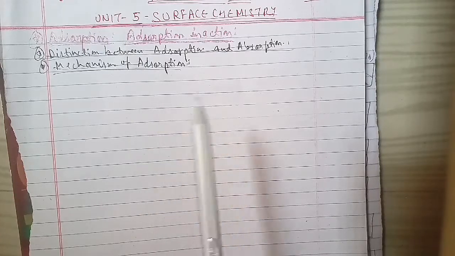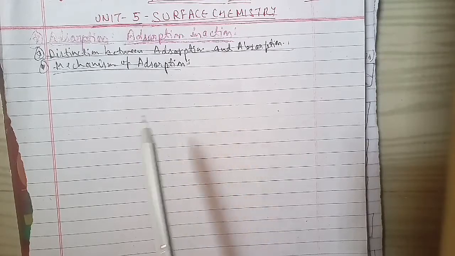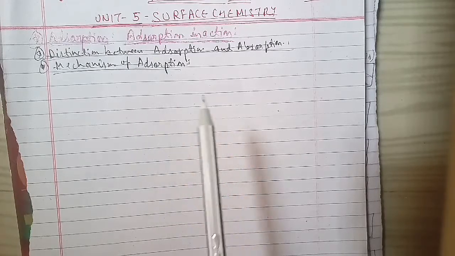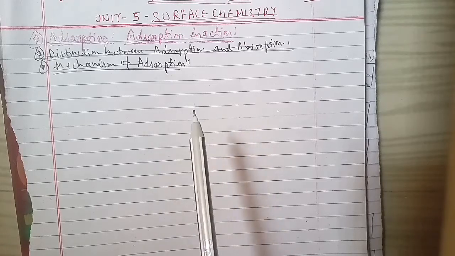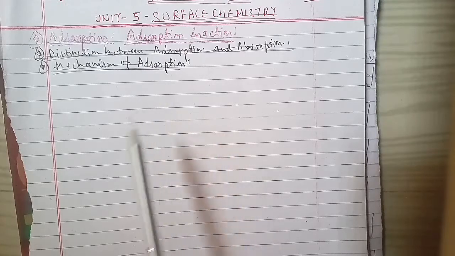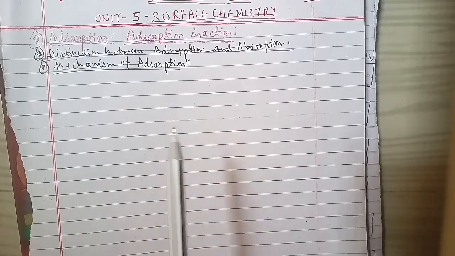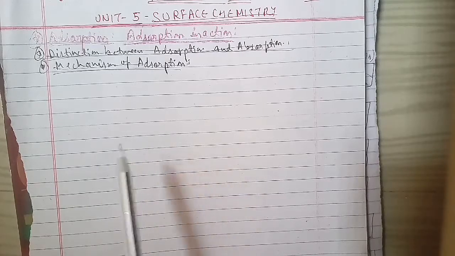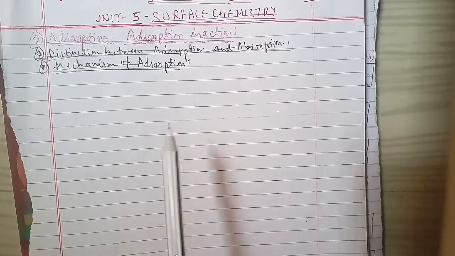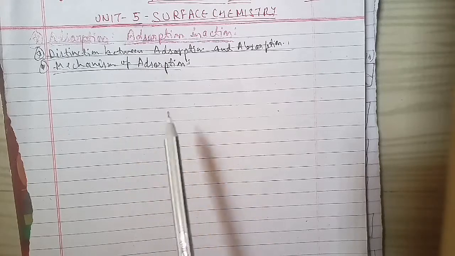When a gas is adsorbed, the freedom of movement of its molecules becomes restricted, and this amounts to a decrease in the entropy of the gas after adsorption, that is, delta S is negative. Adsorption is thus accompanied by a decrease in enthalpy as well as a decrease in entropy of the system.